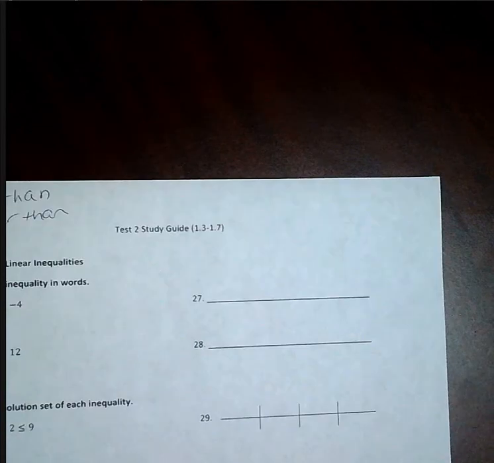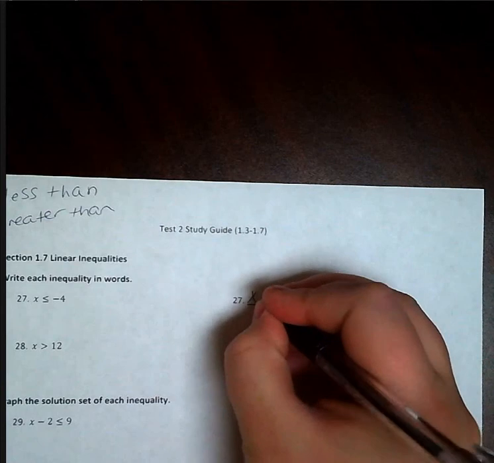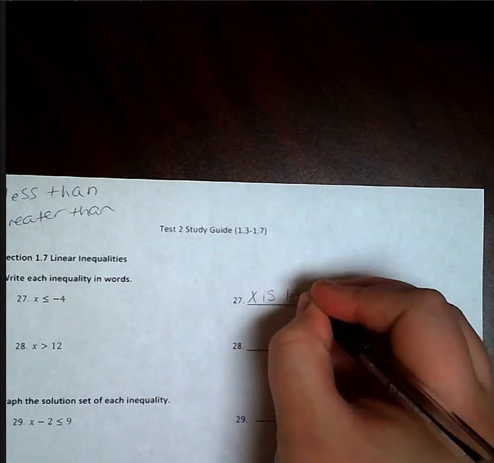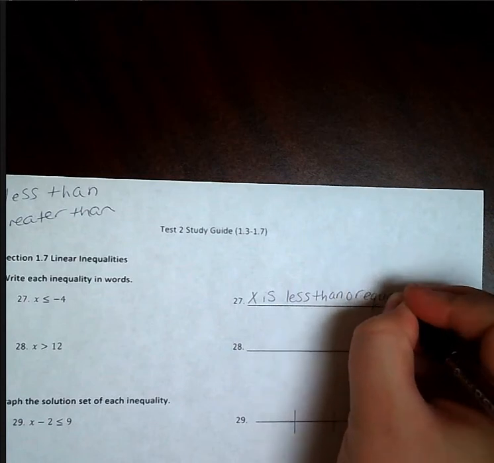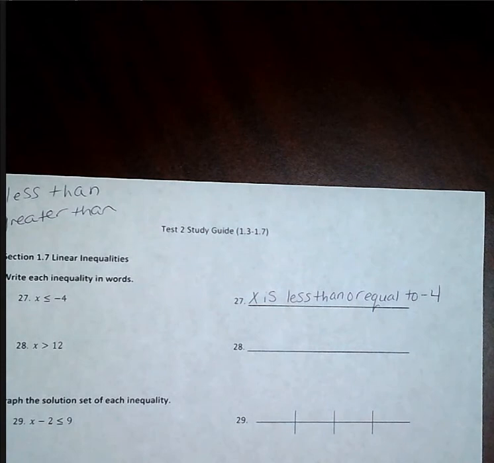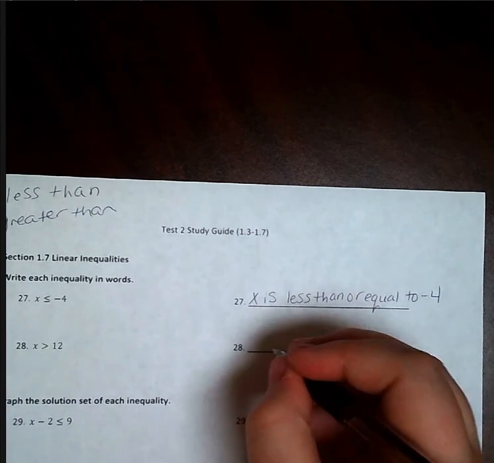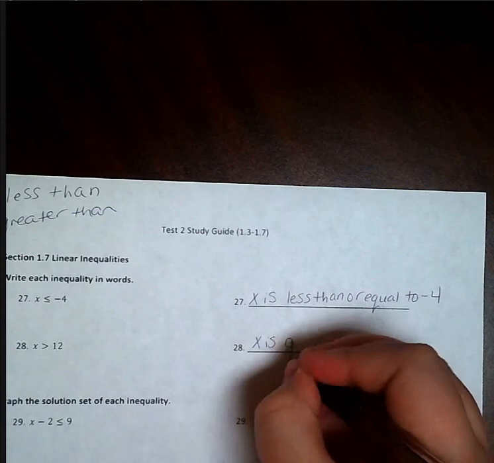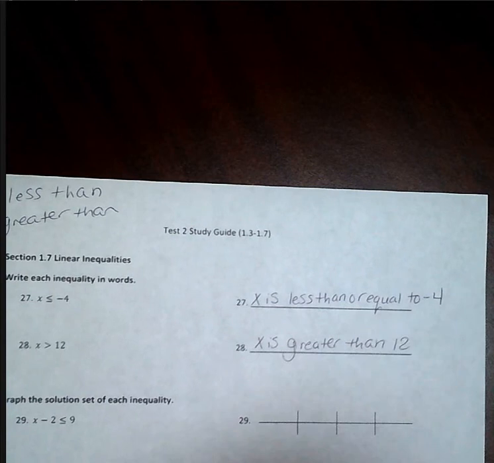So 27 says that we have x is less than or equal to -4, and you don't have to write out -4 in words, you can just put the number. The important thing we're looking for is that you can write that sign correctly. And then on number 28 we have x is greater than 12.